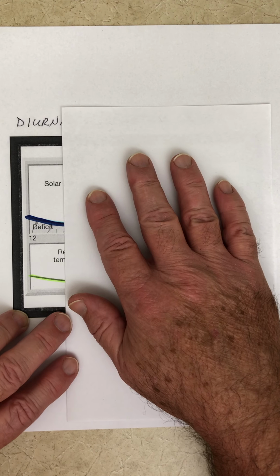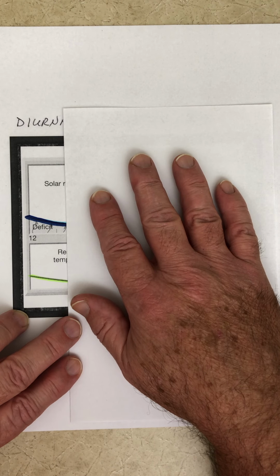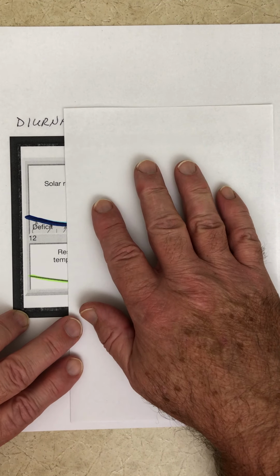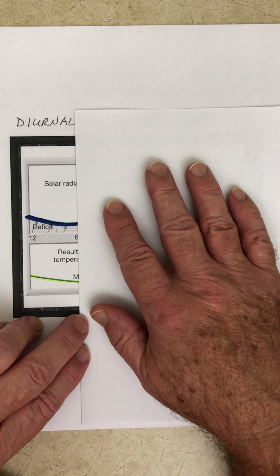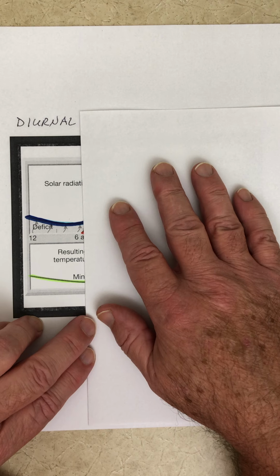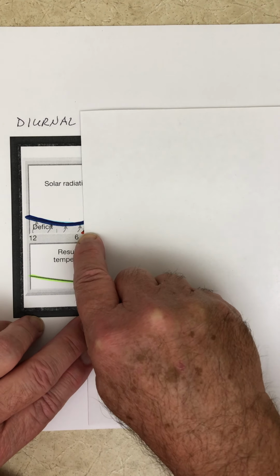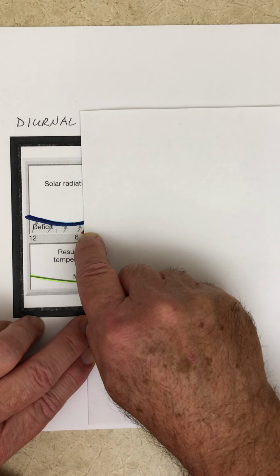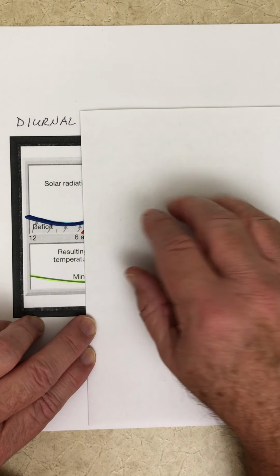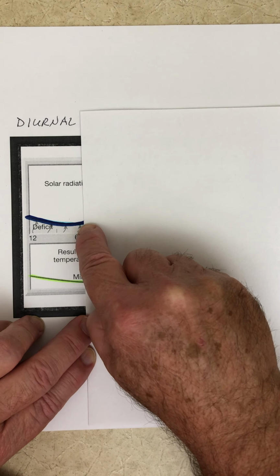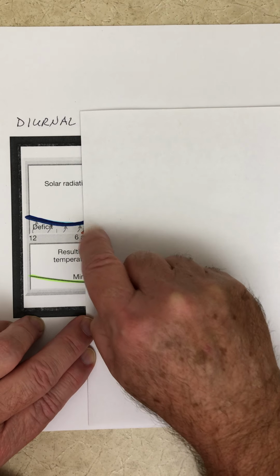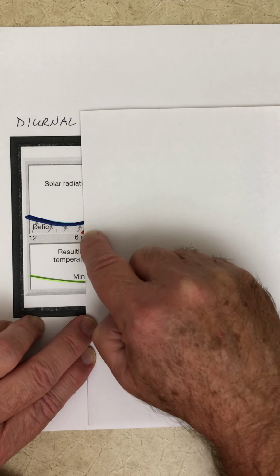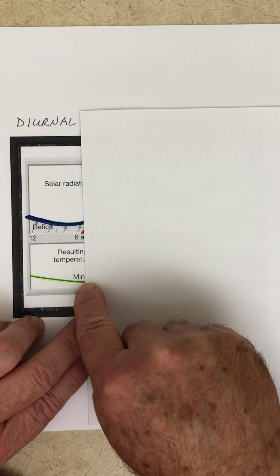Okay, so here we are at 3 o'clock in the morning, 4 o'clock in the morning, still only outgoing terrestrial radiation, no incoming solar radiation, so temperature is decreasing. Now here at 6 o'clock in the morning, notice that this is where sunrise is in this example. Sunrise is at 6 a.m., and so the sun is just peeking above the horizon, so we do have a little bit of incoming solar radiation, but notice there's more outgoing terrestrial radiation. Again, you're always comparing the two. In this particular case, there's still more outgoing terrestrial radiation than incoming solar radiation, so the temperature is still decreasing.